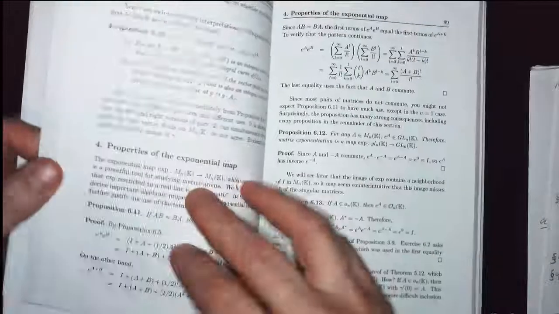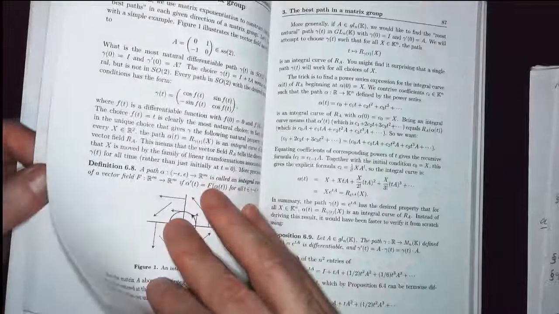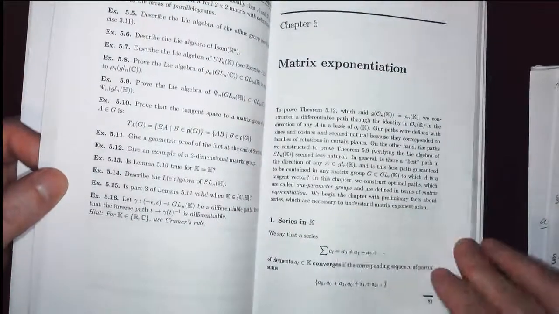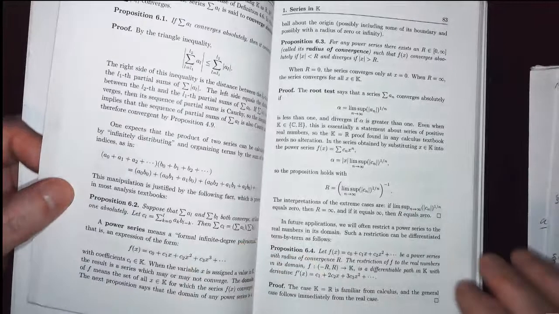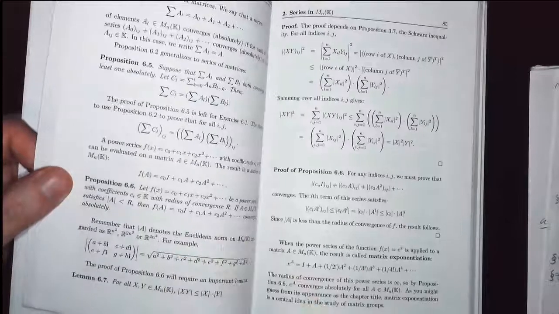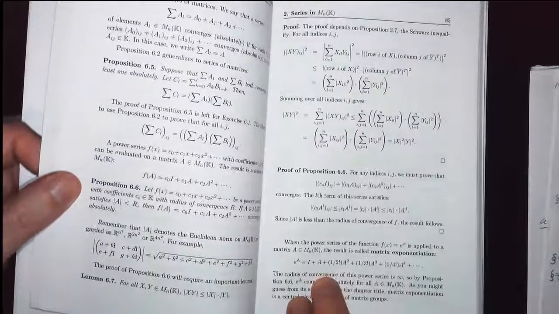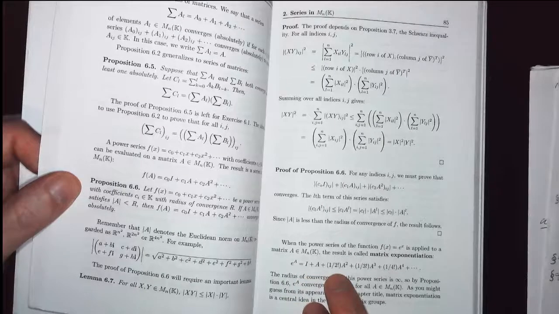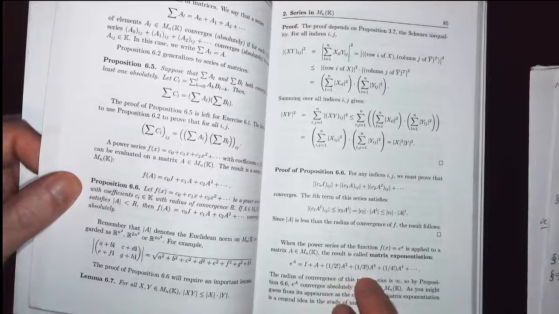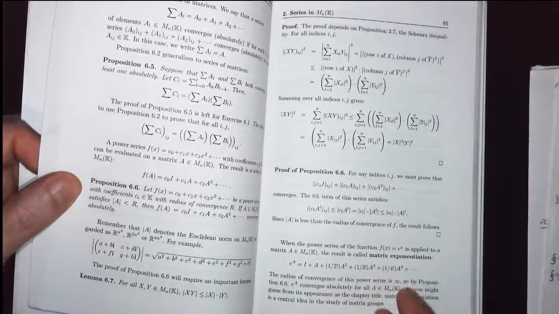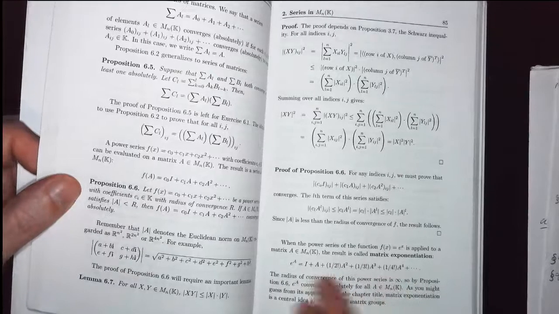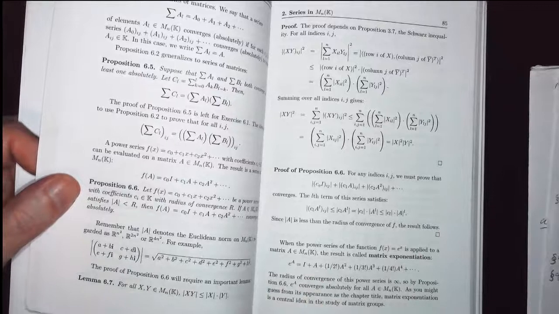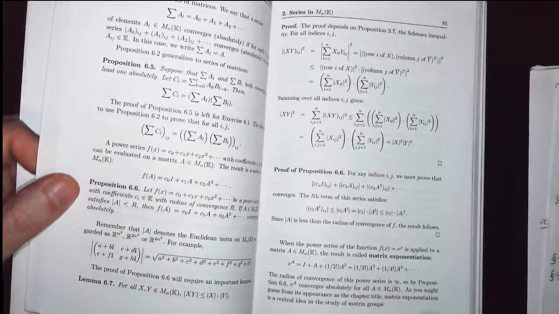I'm a little disappointed in this. I don't think this was one of the books I went to, but I remembered the definition of matrix exponentiation right here. e to the a is equal to I plus a plus 1/2 a squared plus 1/6 a cubed, and so on, right? This power series representation of e to the a, I think it's a Taylor series.